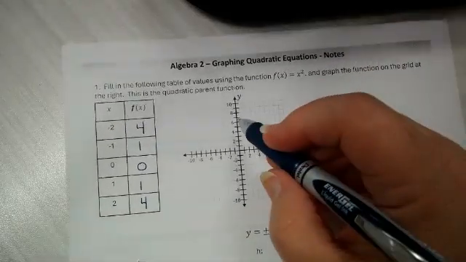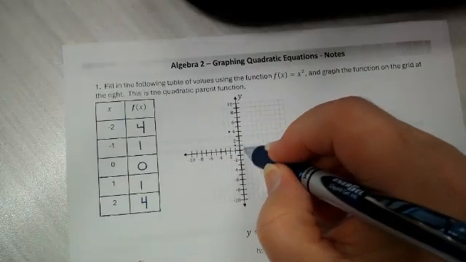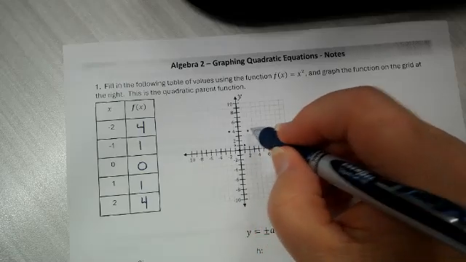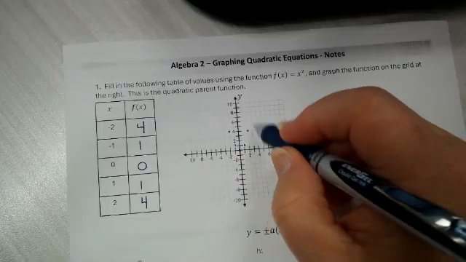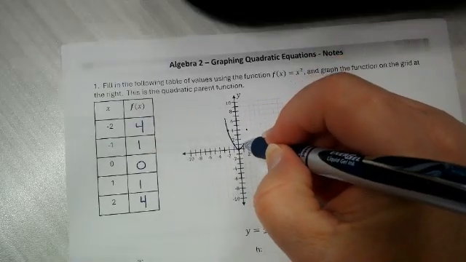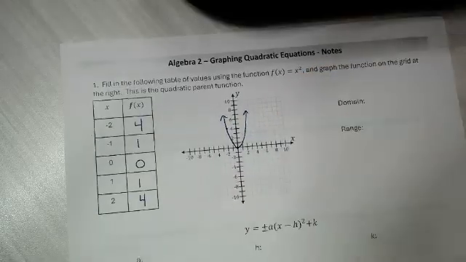So we graph these points. Negative 2 goes up to 4. Negative 1, 1, 0, 0, 1, 1, and 2, 4. If we did 3, it would go up to 9. So we know this is a parabola, so it's a U shape, not a V, not like our absolute value.